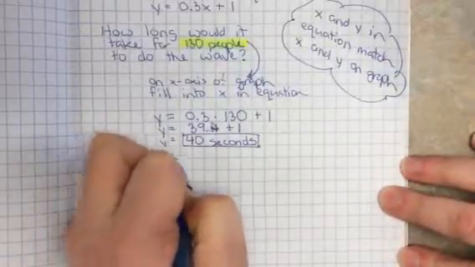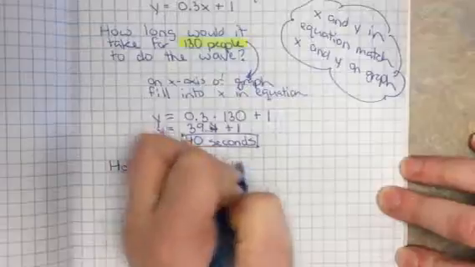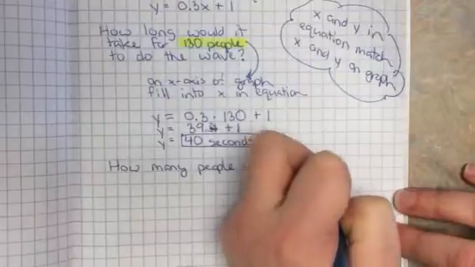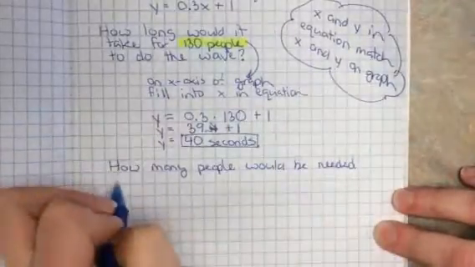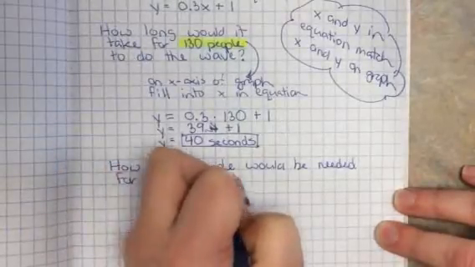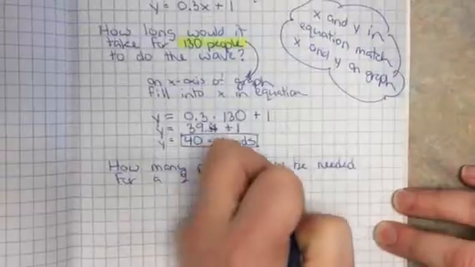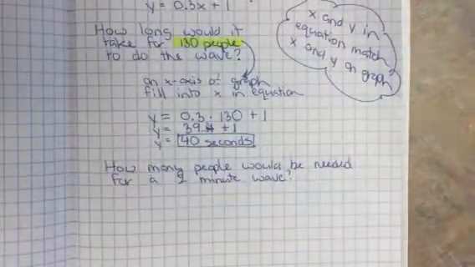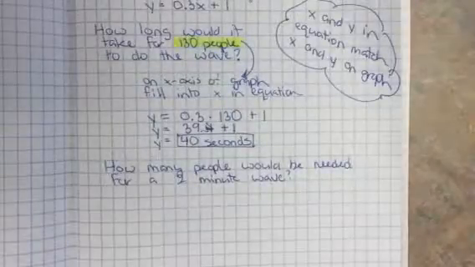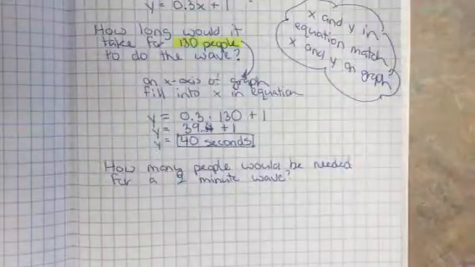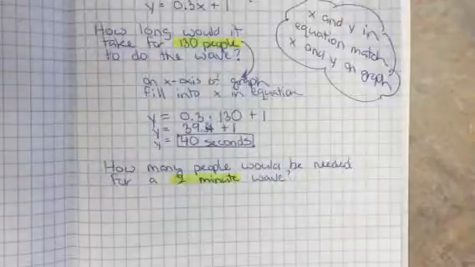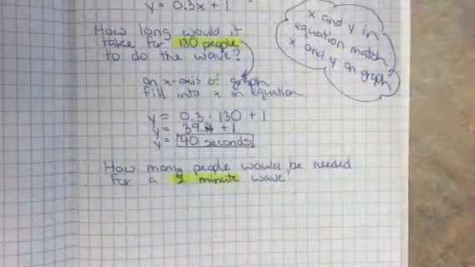How many people would we need, or would be needed, for a 2-minute wave? So 2 minutes, that's a while to keep a wave going, right? Probably going to need quite a few people for that. Okay, so first of all, above 260. So you're thinking somewhere over 300? We'll find out in a minute.